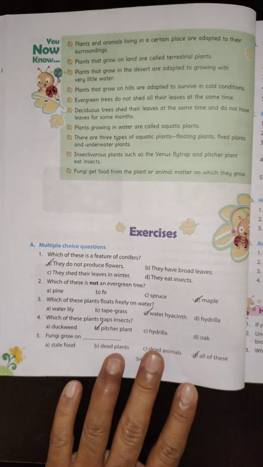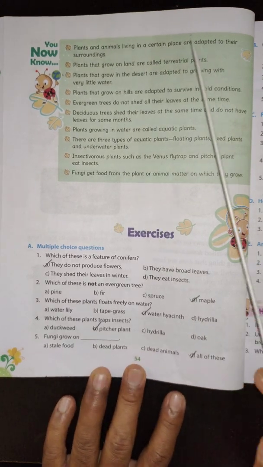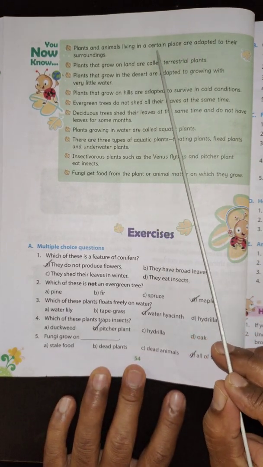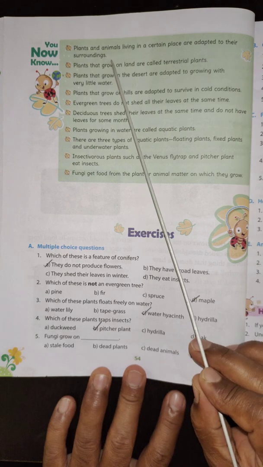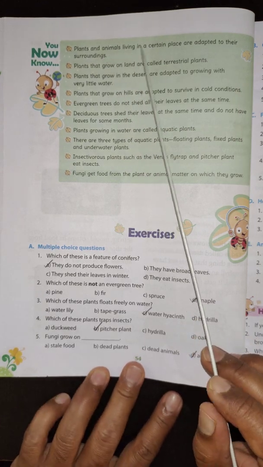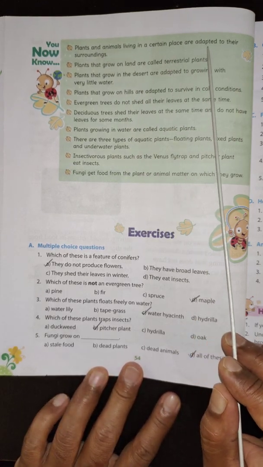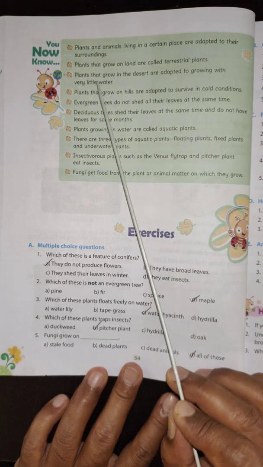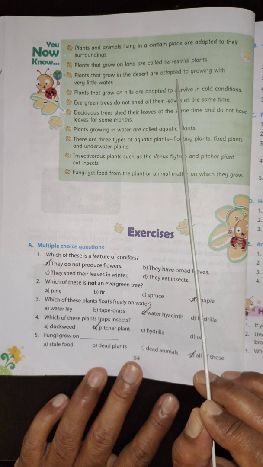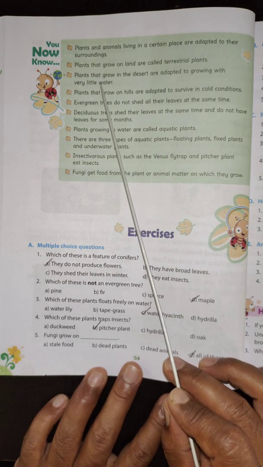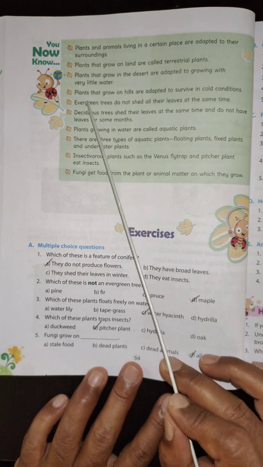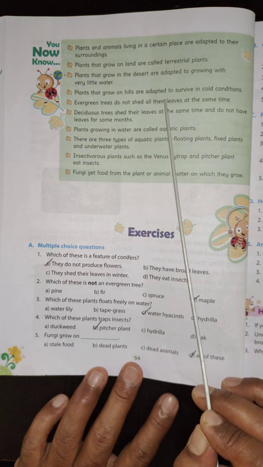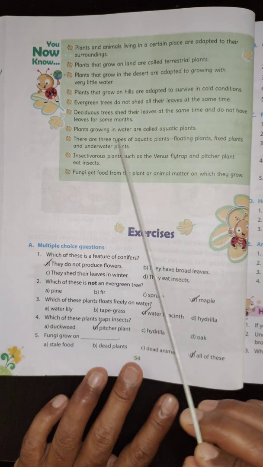Let me summarize all the points we have learnt. Plants and animals living in a certain place are adapted to their surroundings. Plants that grow on land are called terrestrial plants. Plants that grow in the desert are adapted to growing with very little water, even in hot climates. Plants that grow on hills are adapted to survive in cold conditions.